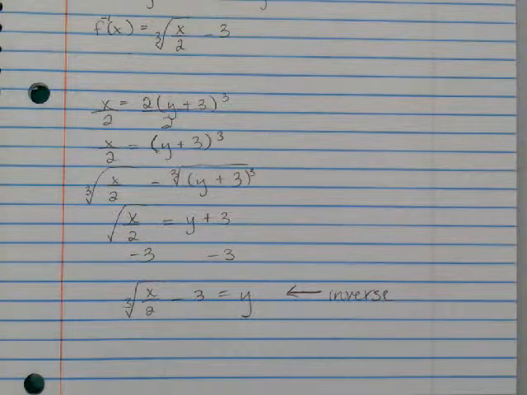And then my inverse function was cube root of x over 2 minus 3.